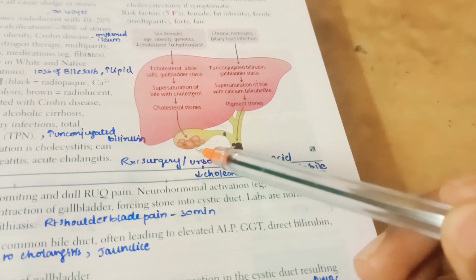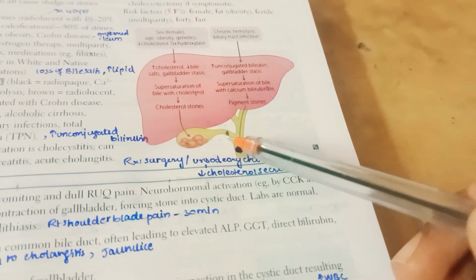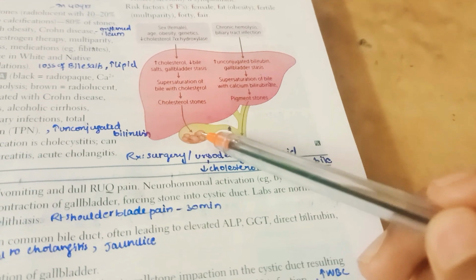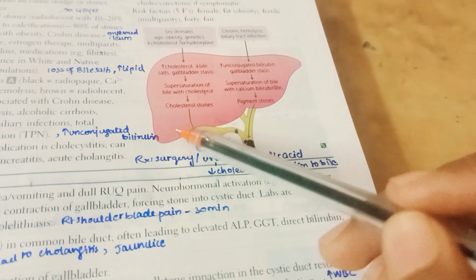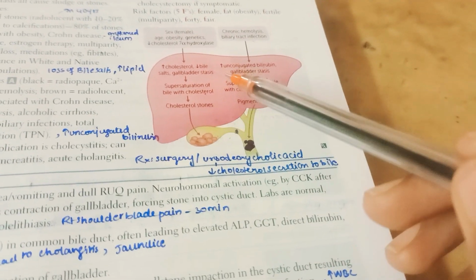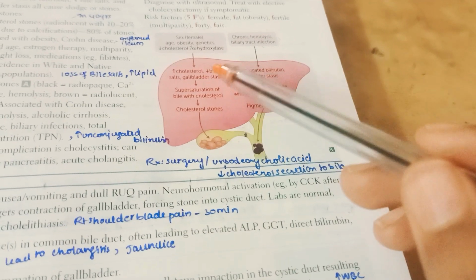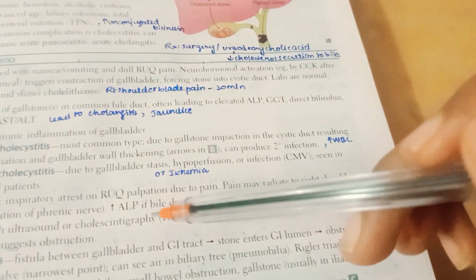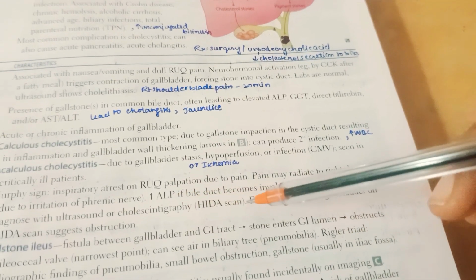Next, coming to acalculous cholecystitis, due to gallbladder stasis. The gallbladder itself is undergoing slow movement. So hypoperfusion or infection is seen in critically ill patients. There is a Murphy sign, that is, if you are palpating on the right upper quadrant, you suddenly stop the inspiration because of pain. That pain will radiate to the right shoulder due to irritation of the phrenic nerve, and that will lead to increased ALP in the bile duct. And diagnosis with ultrasound or HIDA scan.